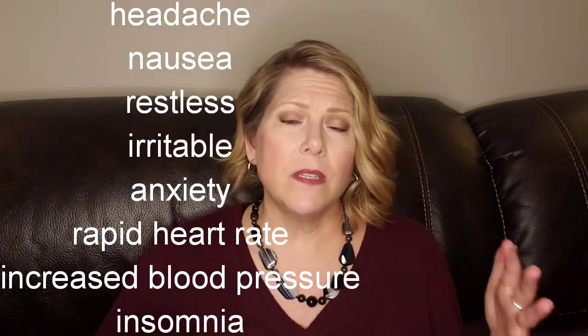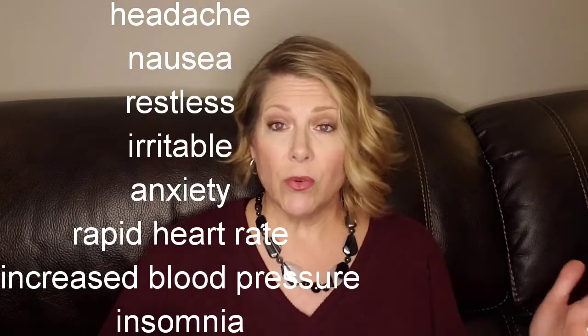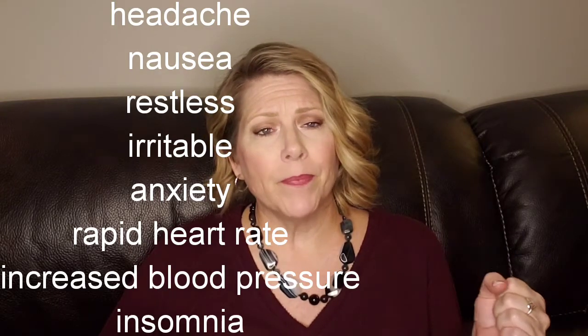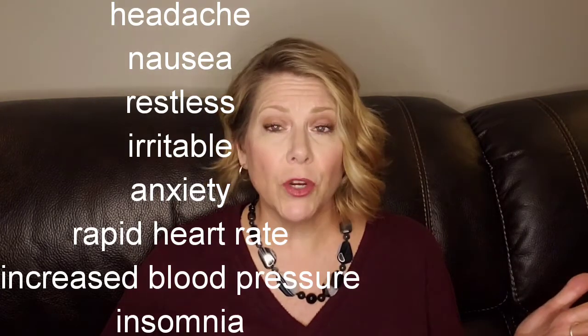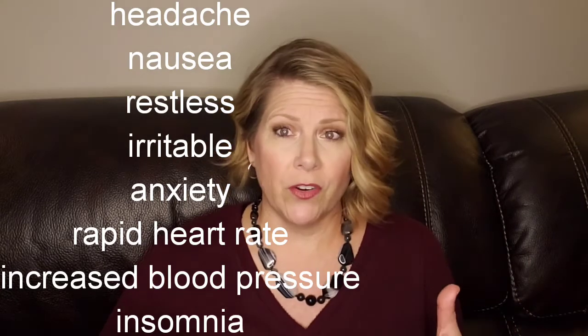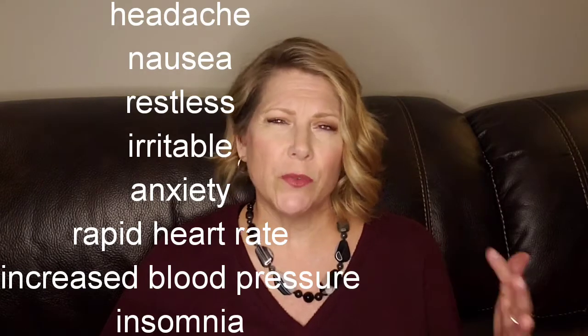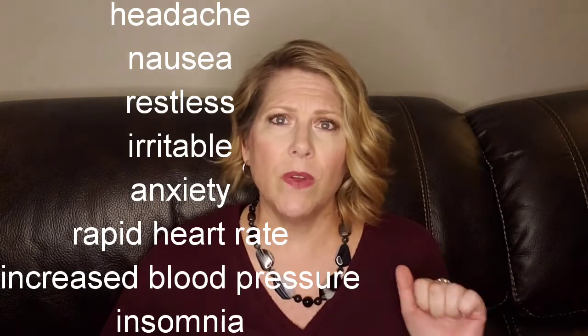So if there is a dependence issue or concern, it's really important to get checked out by a medical practitioner to determine if monitoring is important. It lowers the seizure threshold. There's just really all kinds of dangers associated with alcohol withdrawal. So that's a big deal.